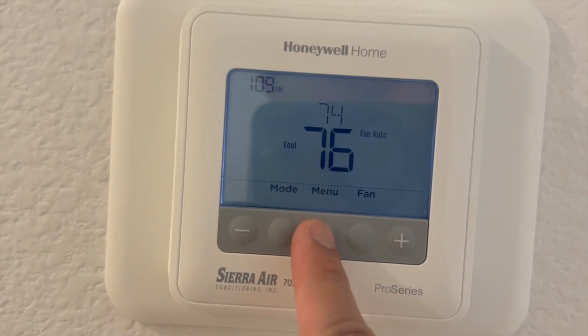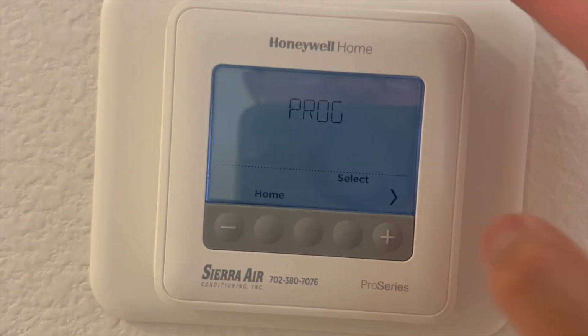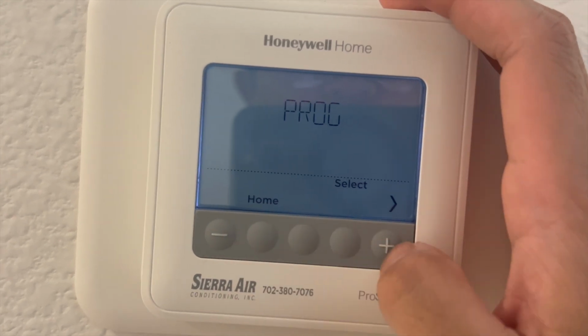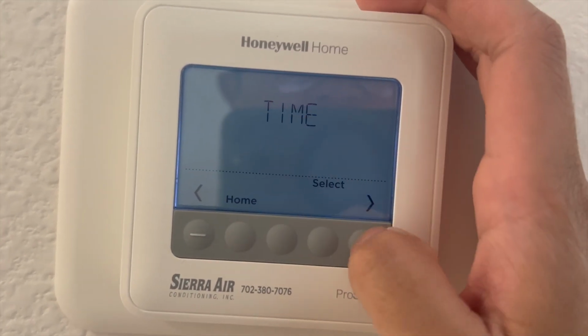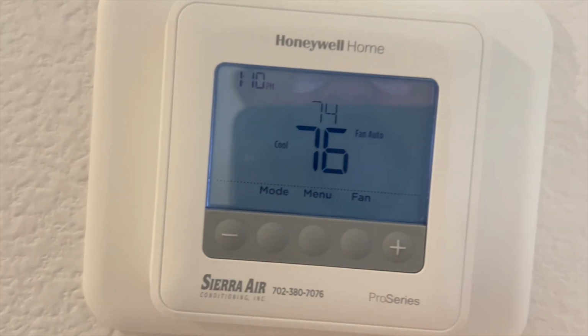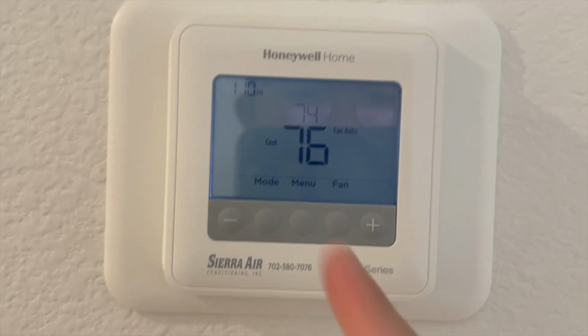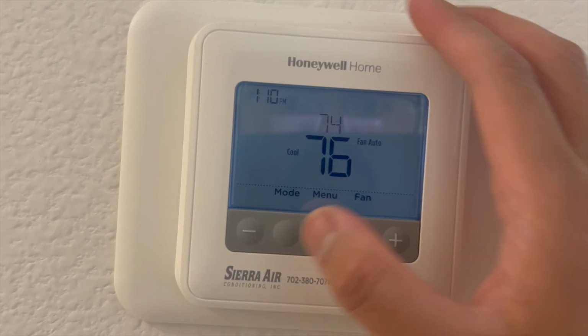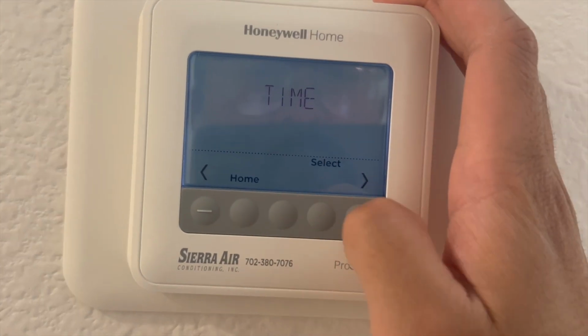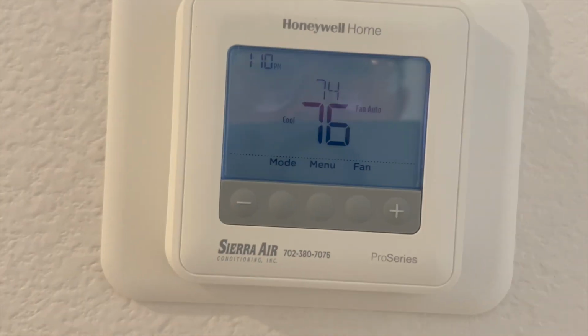Now, the center button is the menu button. I don't really work in this all too much, but if you click on the center button, you can basically change the time. You can change the date. So there's not much to it as far as the center button goes. Maybe daylight savings occurs and your time is 1 hour behind. You can go ahead and click on menu, and then you can go ahead and set the time and change the time. But essentially that is it.